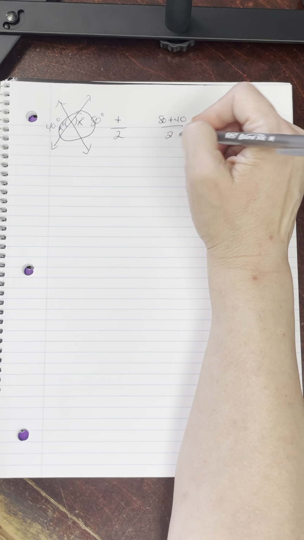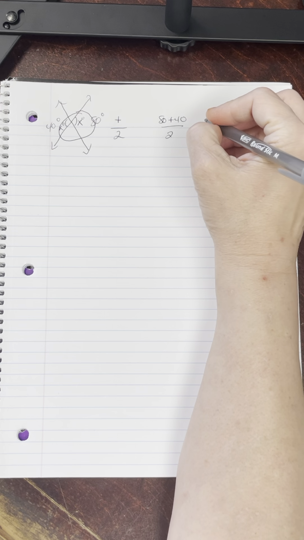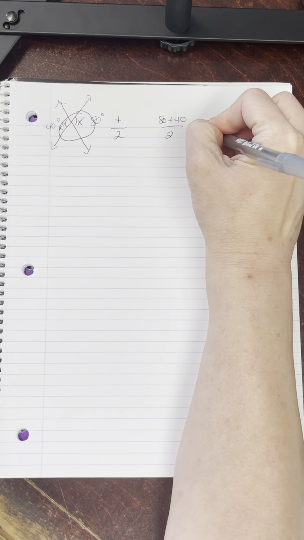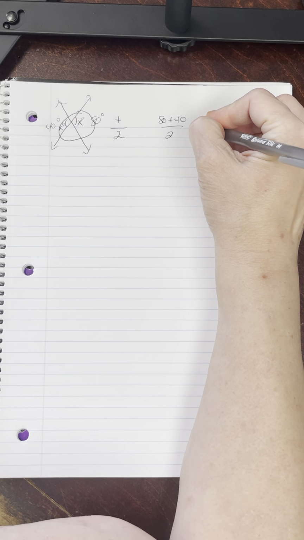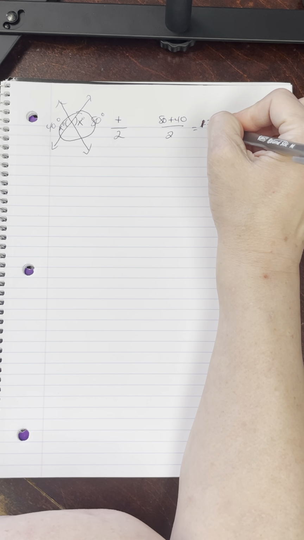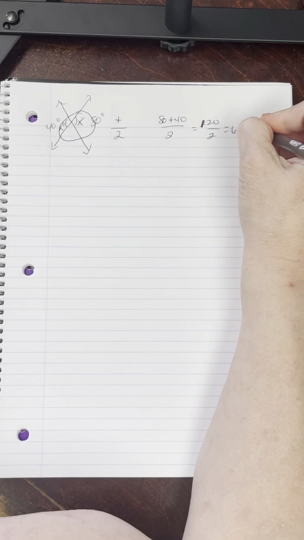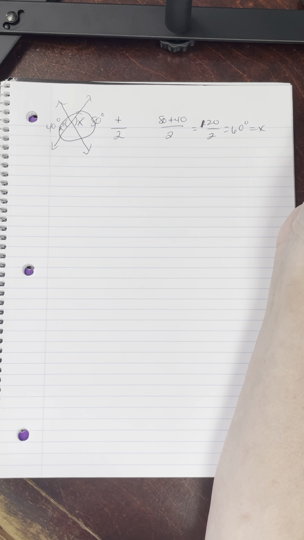Okay, so 80 plus 40 divided by 2. 120 divided by 2 is 60 degrees, so X is 60 degrees.